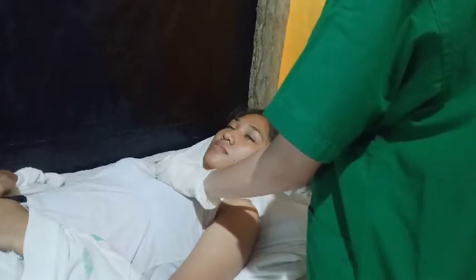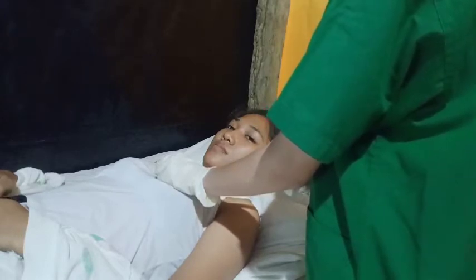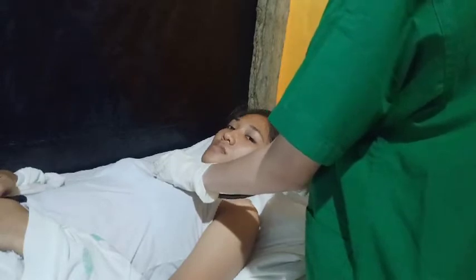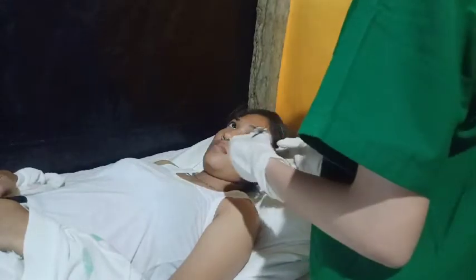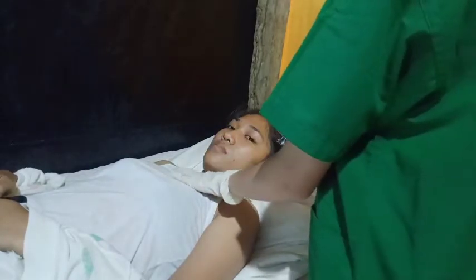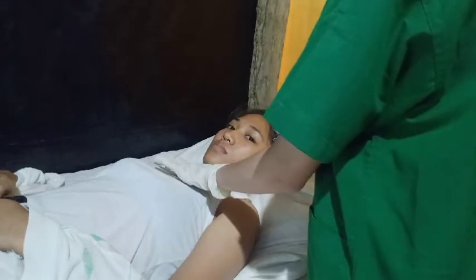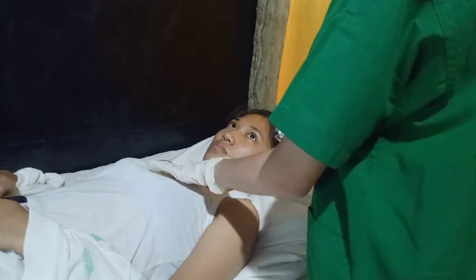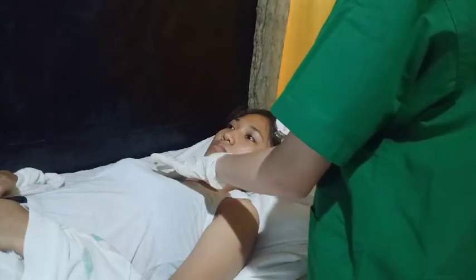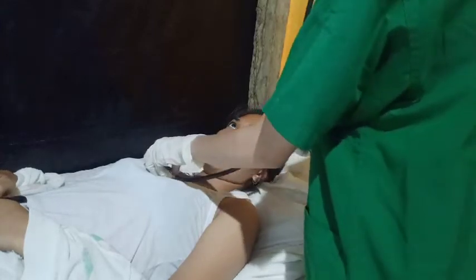After auscultating the aortic area, we're now going to auscultate the pulmonic area, which is at the second or third intercostal space. Again, we're going to palpate first. 1, 2, 3, the second or third intercostal space at the left sternal border. So here, now I'm going to auscultate.